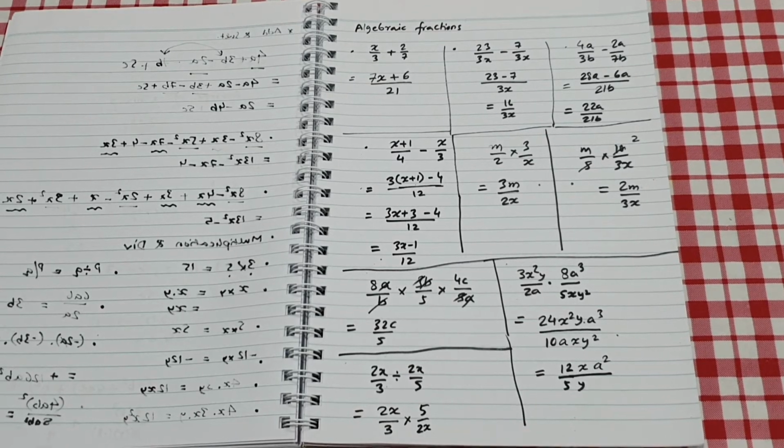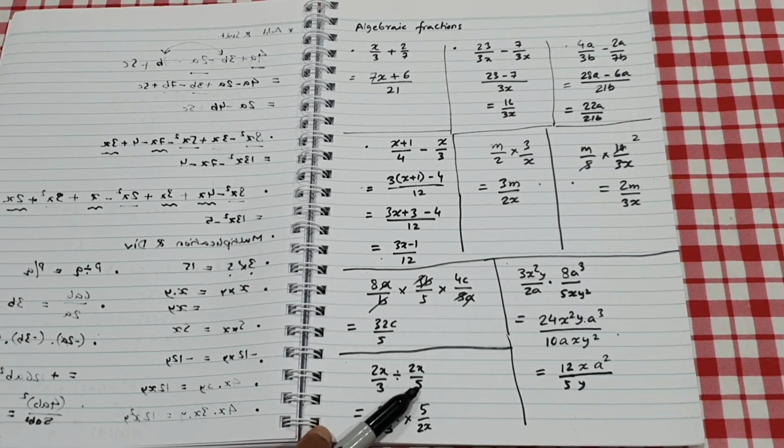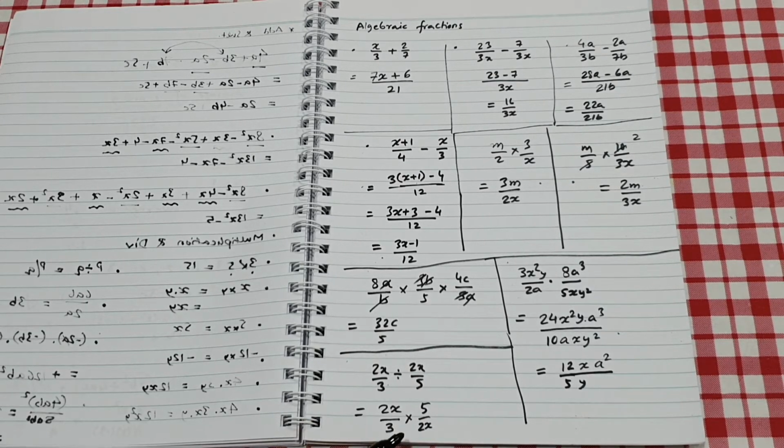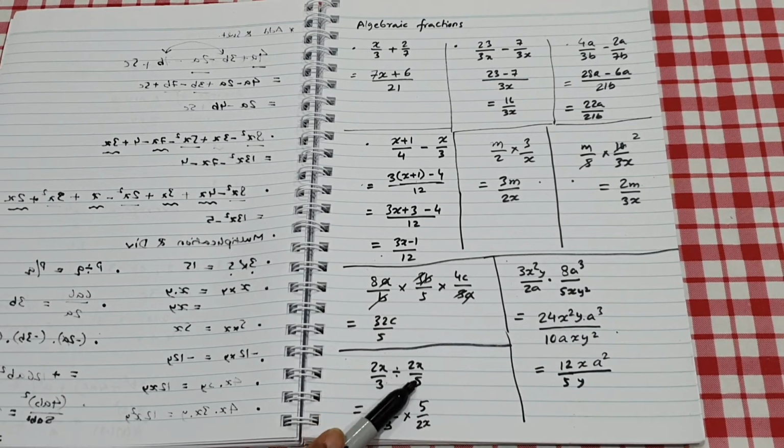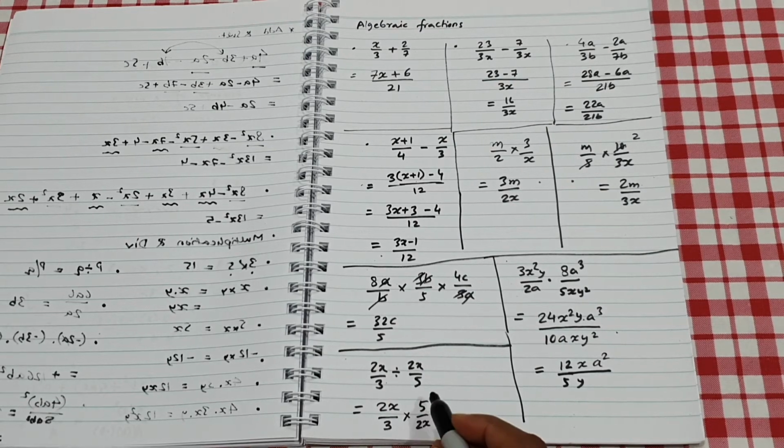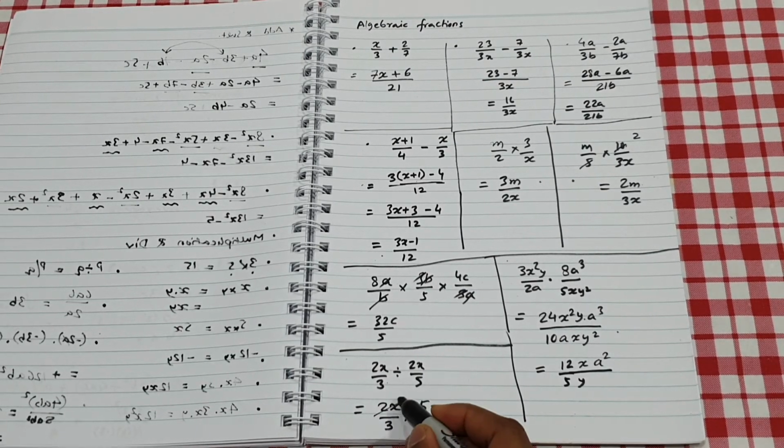This is a very important trick in mathematics, in algebra, that everything that needs to be divided, and especially if it is a fraction, it becomes so much easier if you can just reverse the position and multiply them. Right? So this 2x and this 2x gets cancelled. You're left with 5 by 3. That is your answer.